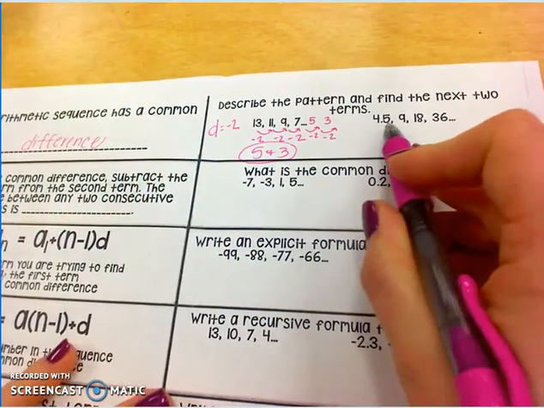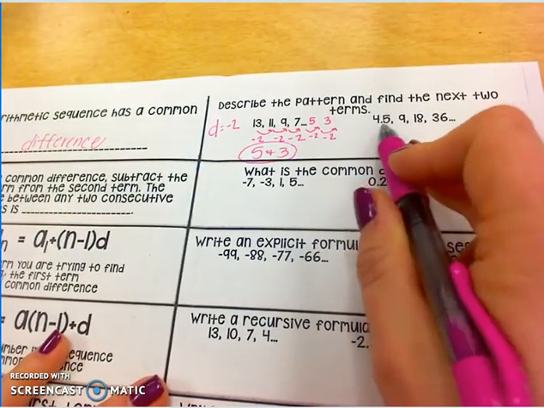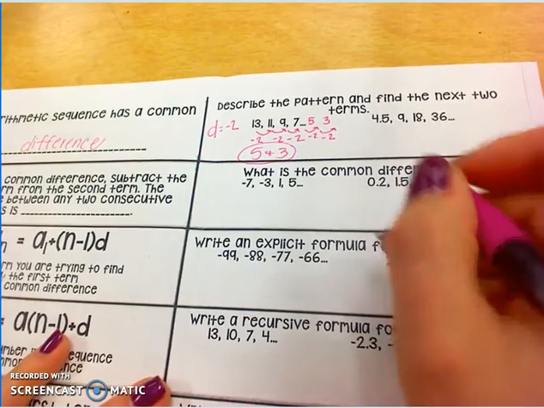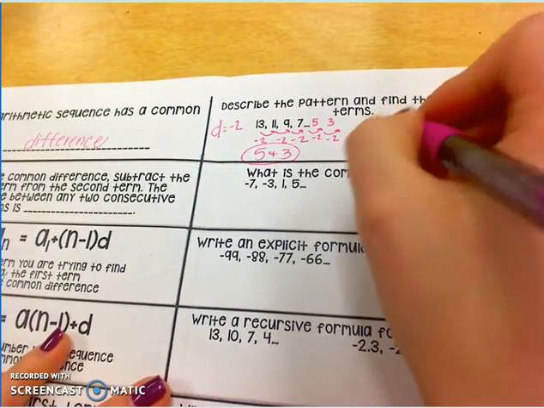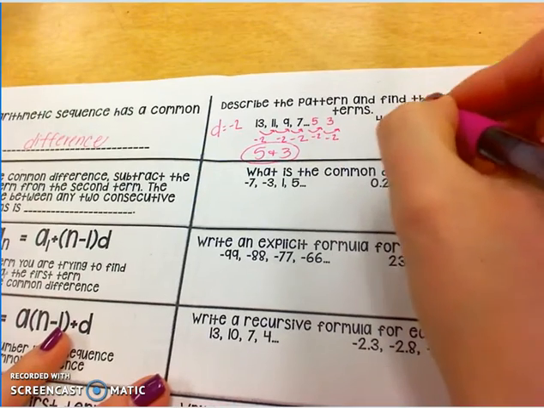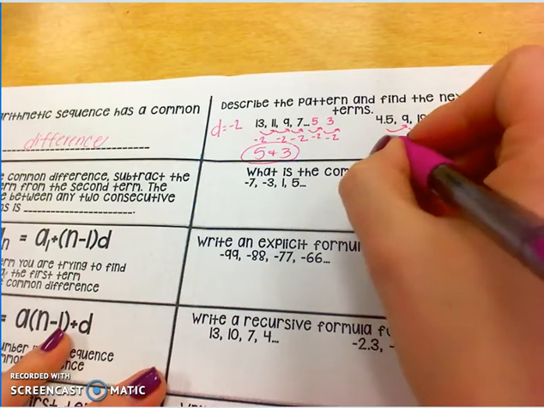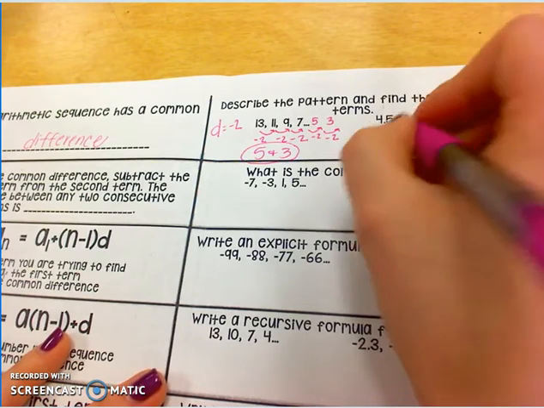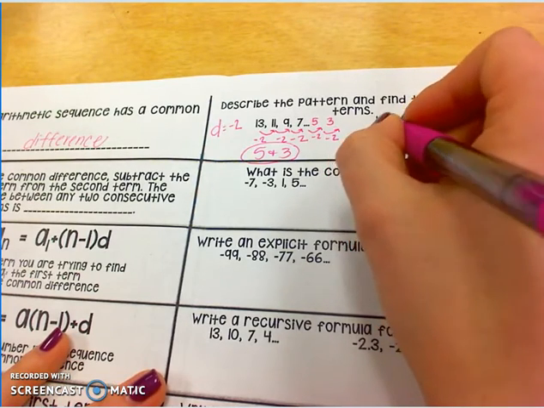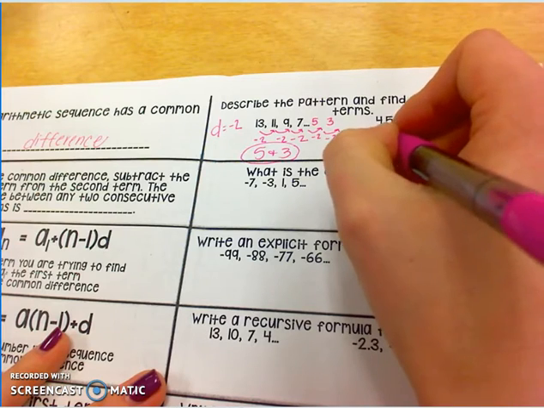So then we have another sequence right here, and we have the first 4 terms. And we're looking to see what happens here. Every time we go from one term to the next, this is multiplying by 2.